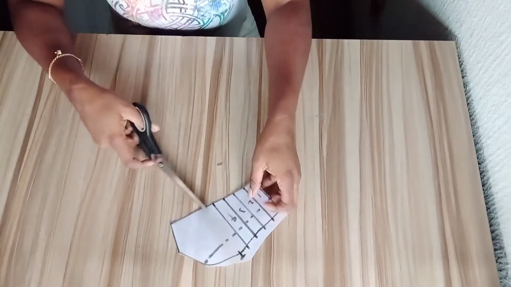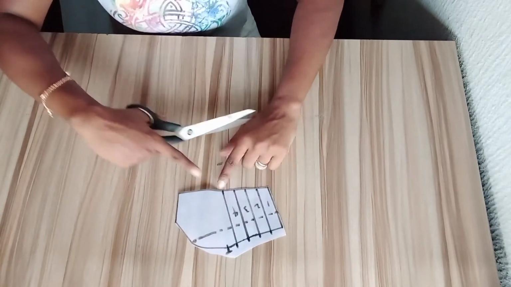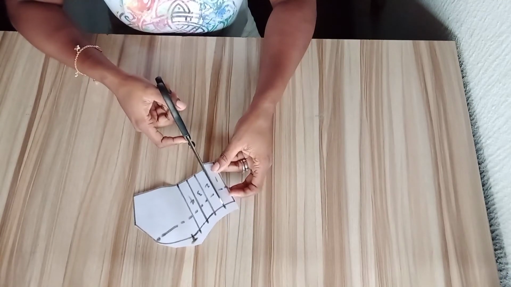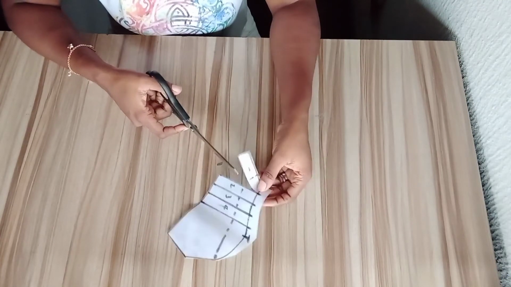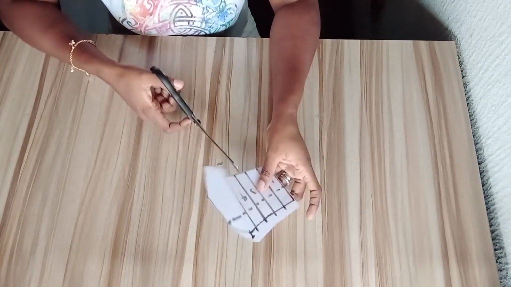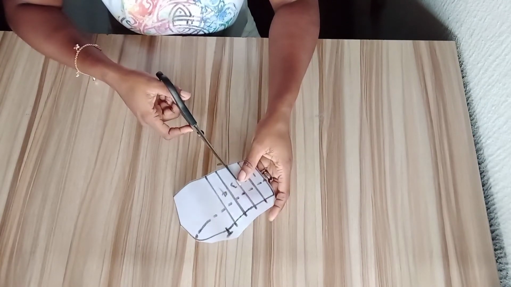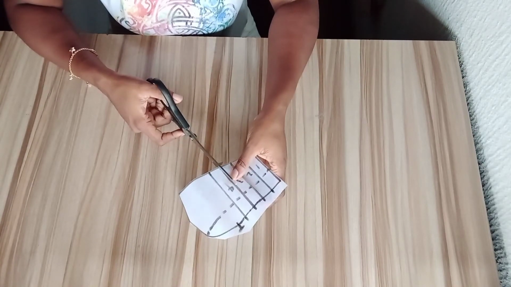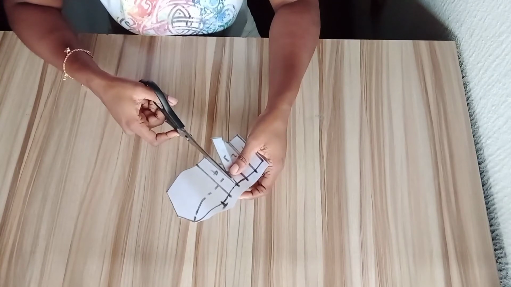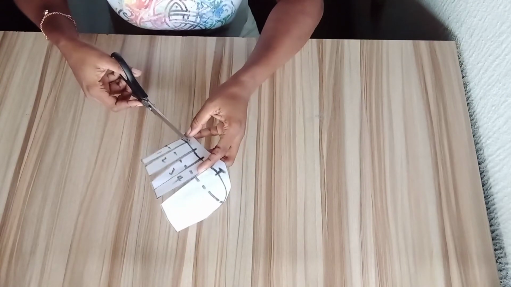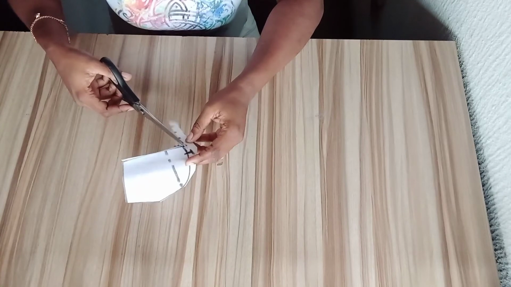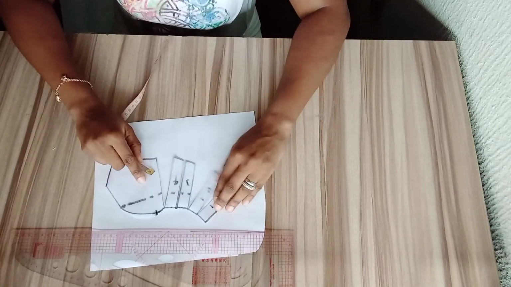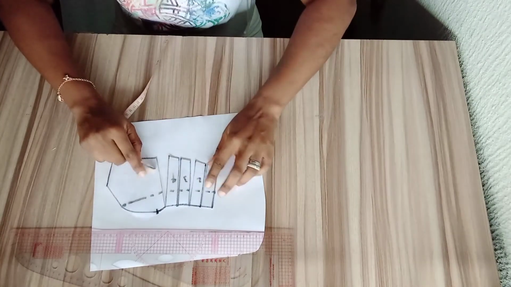Next, I'll slash through the 4 lines, starting on the straight side. I'll make sure not to slash all the way through to the end. I left a little bit of space there. I'll do that for all 4 lines. I'll trim off the excess here as well. Place it on another piece of paper.